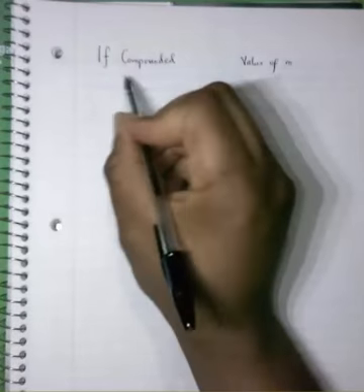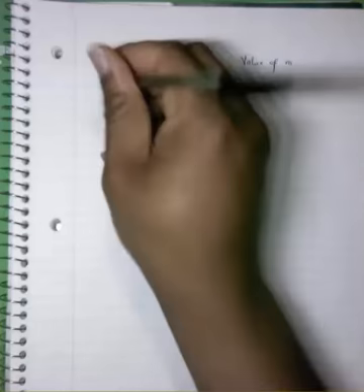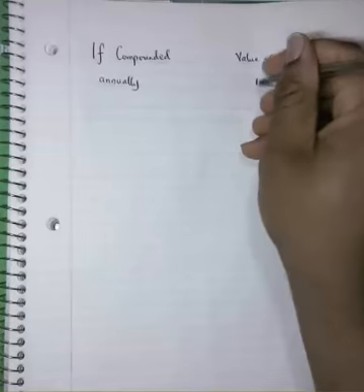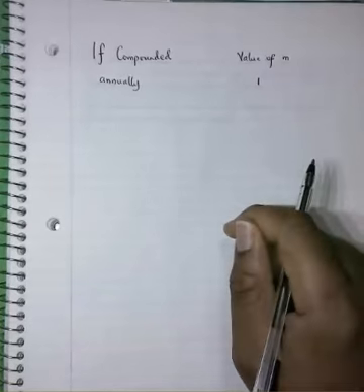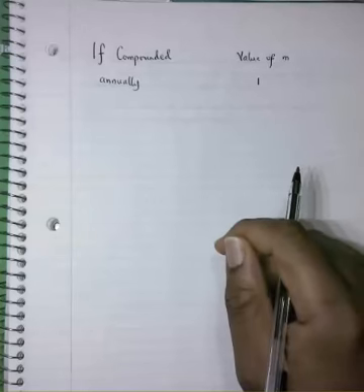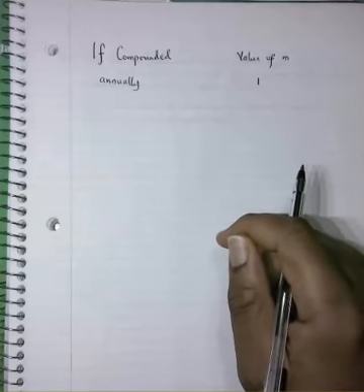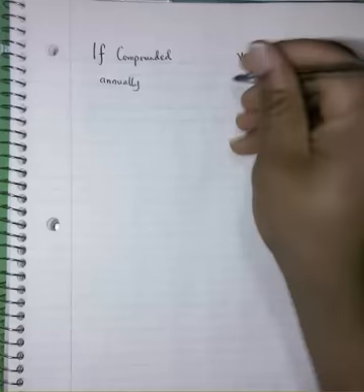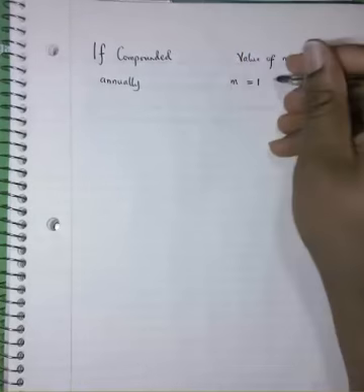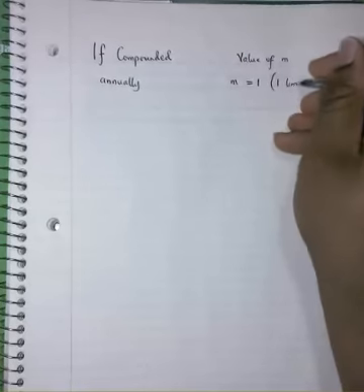If compounded annually, then M is 1, which means one time per year.